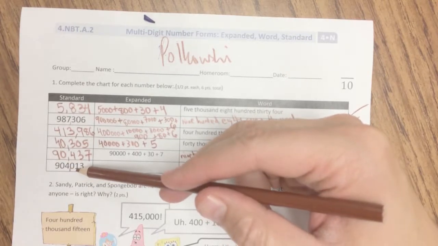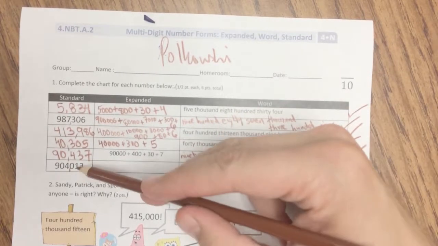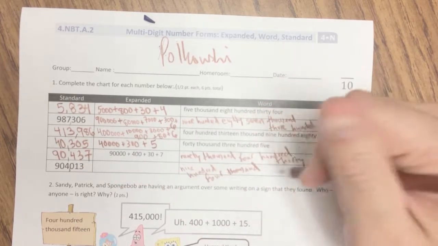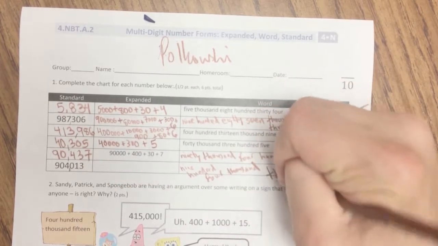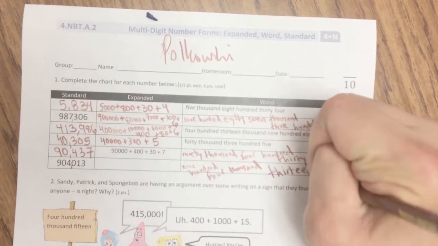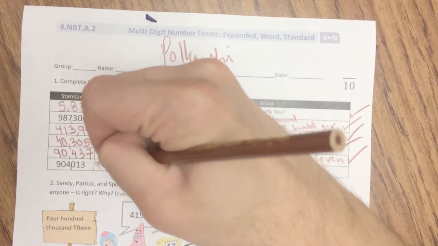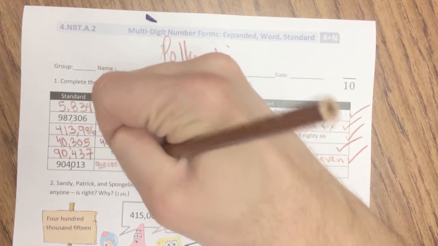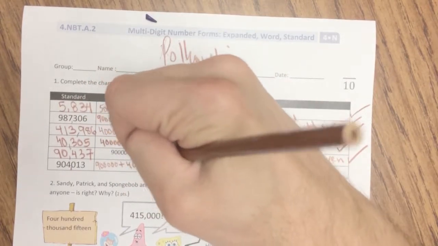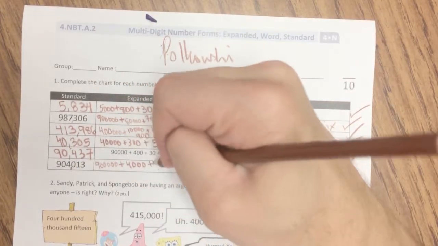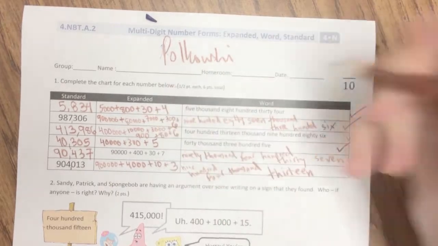Nothing in the hundreds place. And that number is 13. 904,013. And here's what it looks like in expanded form. 900,000 plus 4,000 plus, not plus 13, plus 10 plus 3.